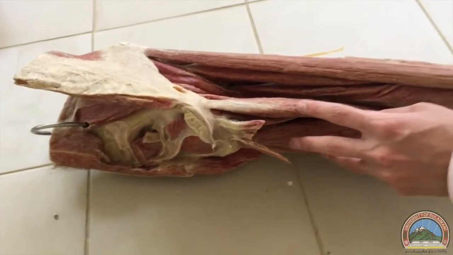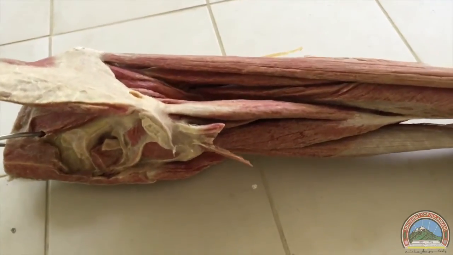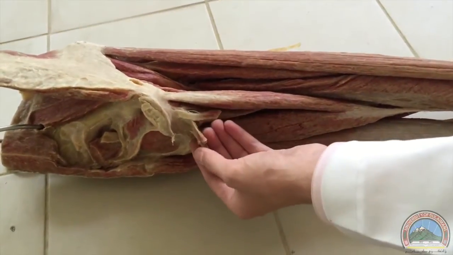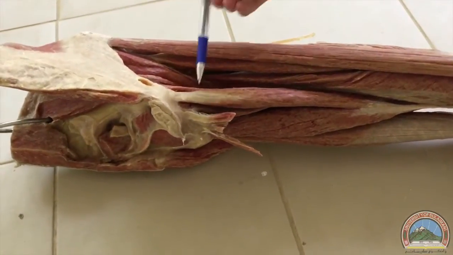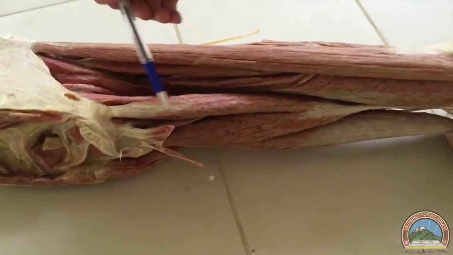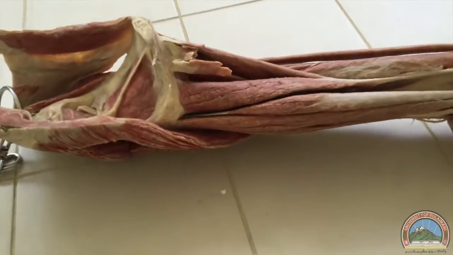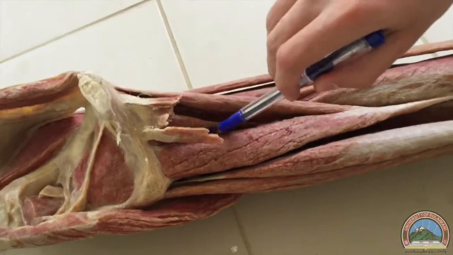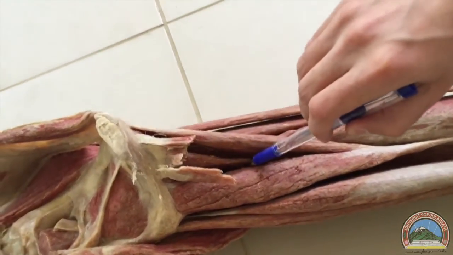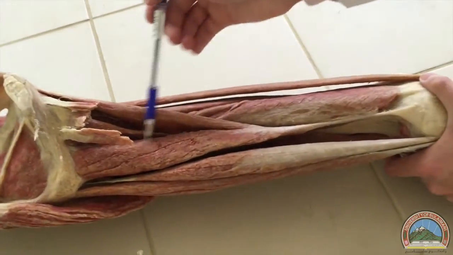Okay, now let's go to the medial compartment. The muscles, we've got gracilis, 3 adductor muscles, the adductor longus. Beneath is the adductor brevis, which is smaller. And beneath is the adductor magnus, which is the largest one.